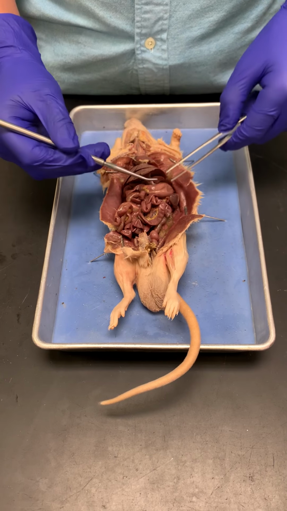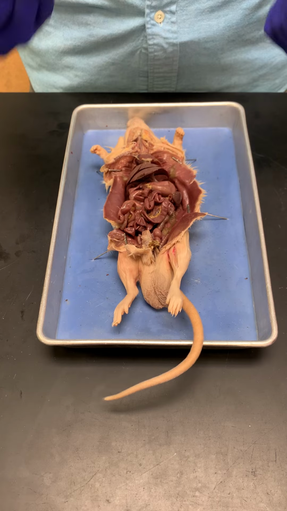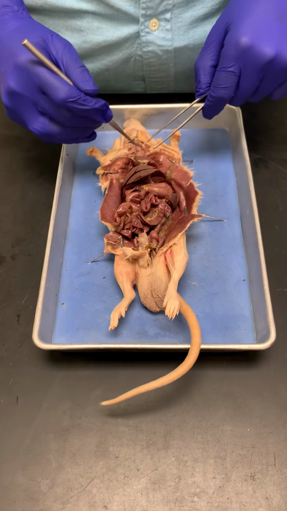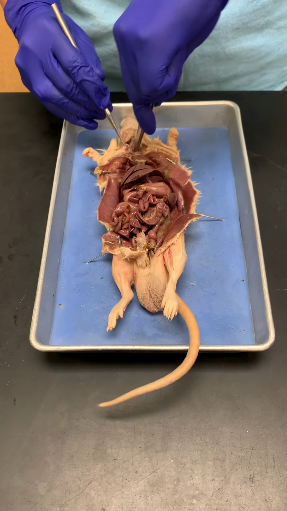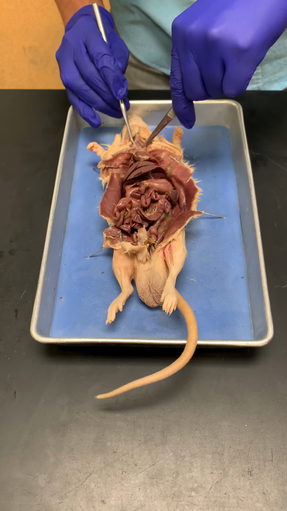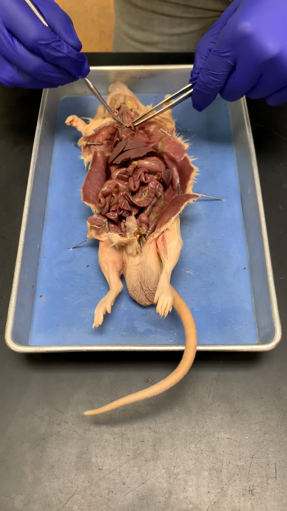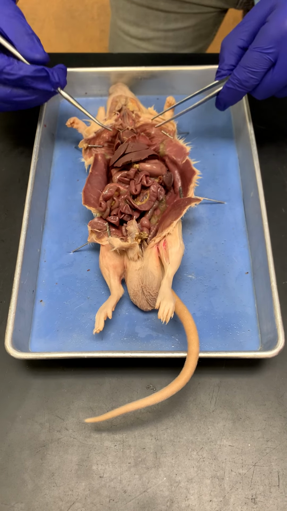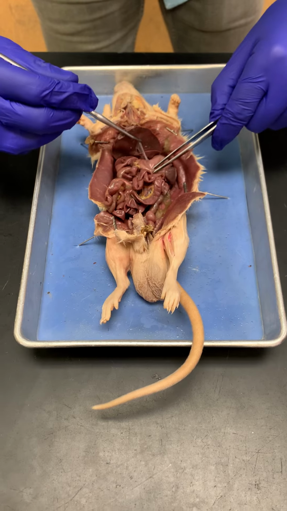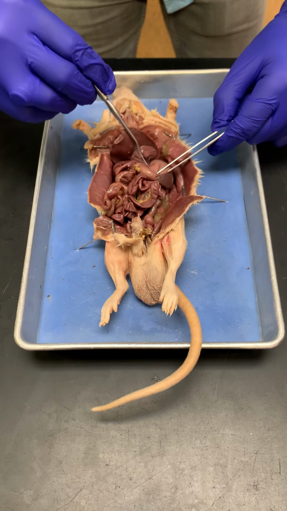Okay, so the esophagus is what feeds into the stomach, right? So when we eat food, it travels through the esophagus, which is posterior to the trachea. Here, that's the thymus. So that's right here above the heart. But yeah, we can't really see the esophagus, but let's continue. So this here is the stomach.